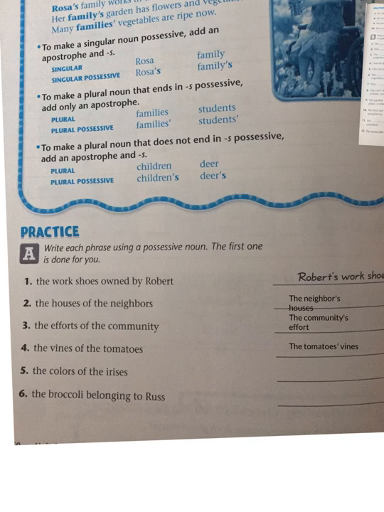All right, and then the colors of the irises is going to be the irises' colors. I-R-I-S-E-S. So you have irises, but then of course it's ownership. Because that's already plural, you have the S at the end, so you need to have the apostrophe at the very end. And then colors. And then the last one, it says the broccoli belongs to Russ. And so you have Russ, and then you have to have apostrophe S. Russ's broccoli.